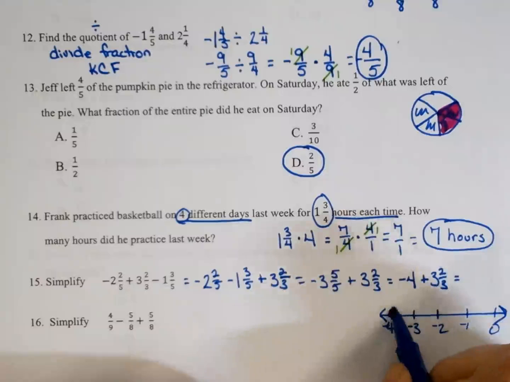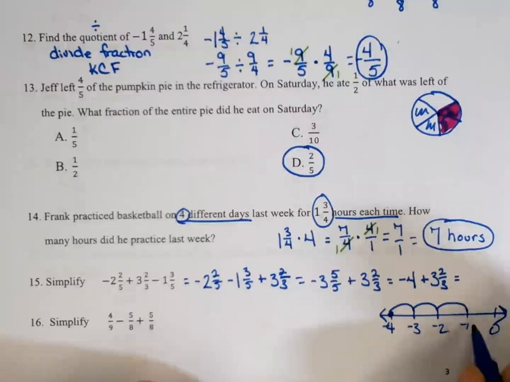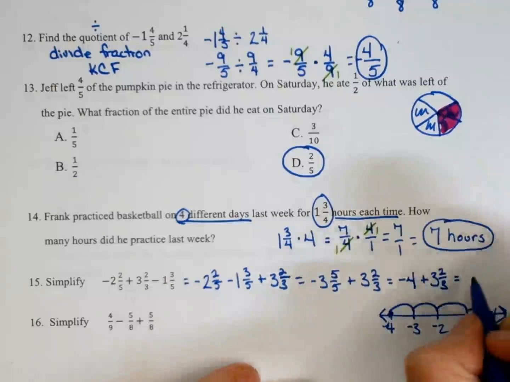If I start here and I add 3, 1, 2, 3, and 2/3, where do I end up? I end up at negative 1/3. Okay.